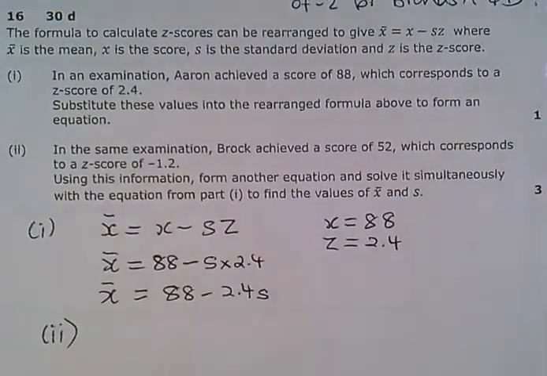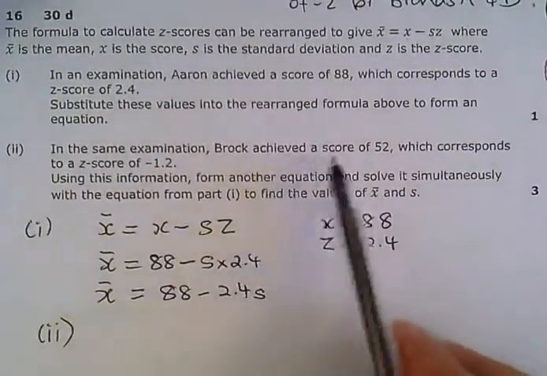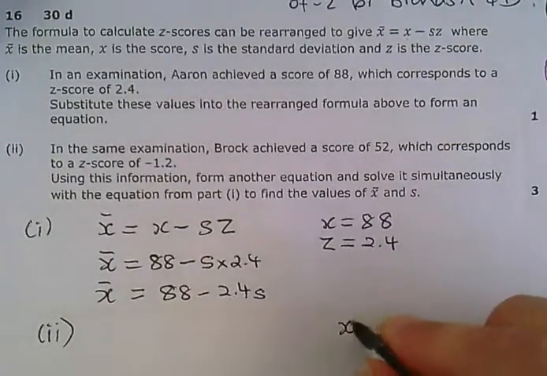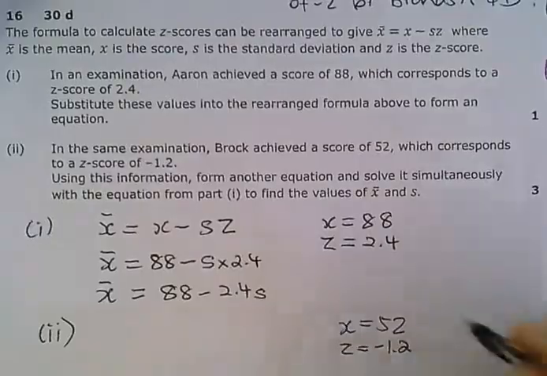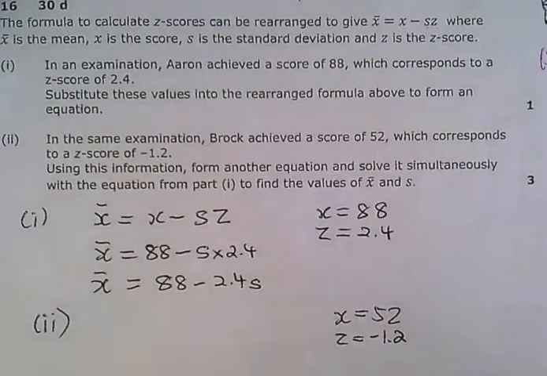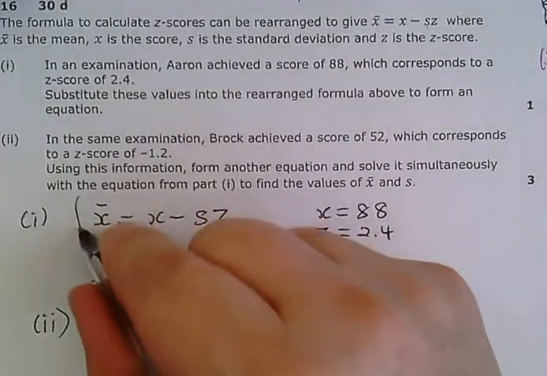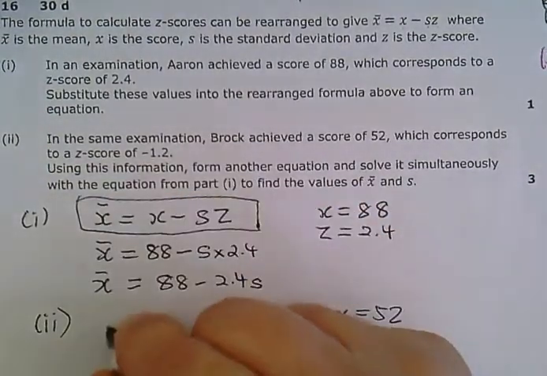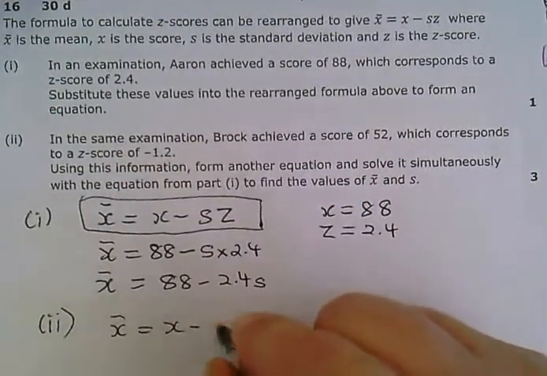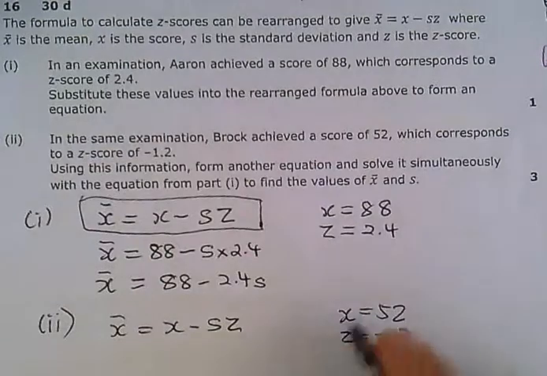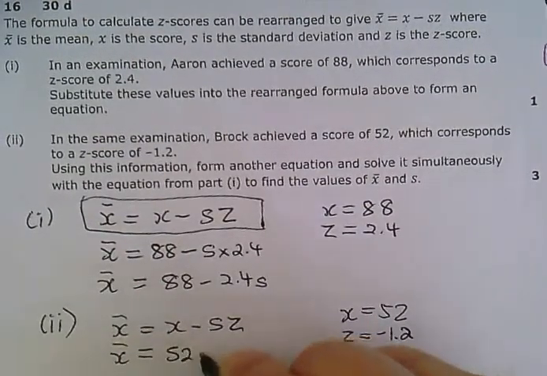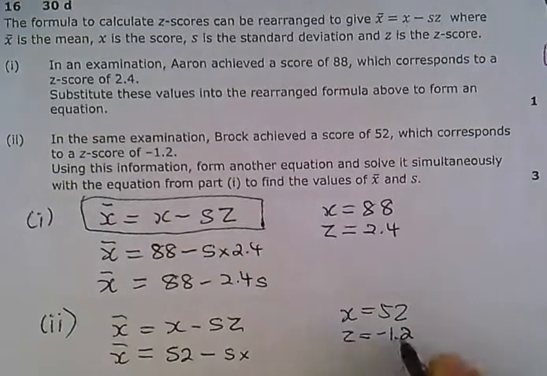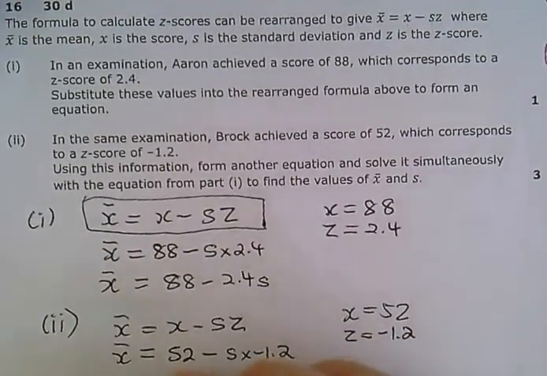Part 2 says, in the same exam, Brooke achieved a score of 52, which corresponds to a Z-score of -1.2. So we put that into the original equation. So we've got x bar equals x minus sz. We don't know what x bar is. The score is 52. Take away s times, be careful here, -1.2.